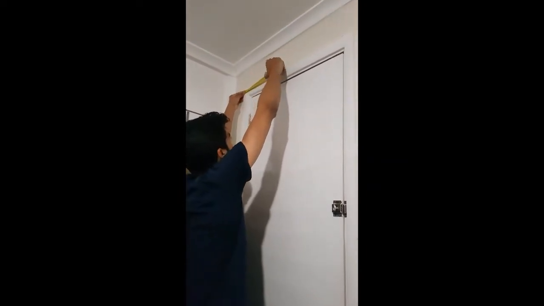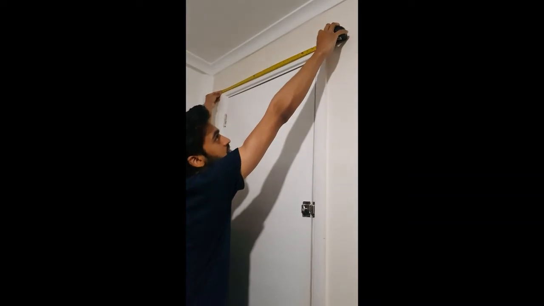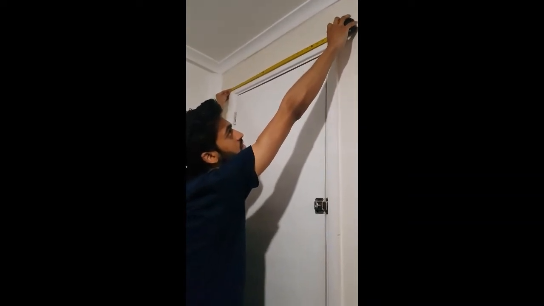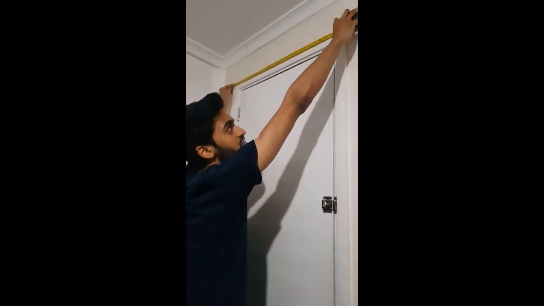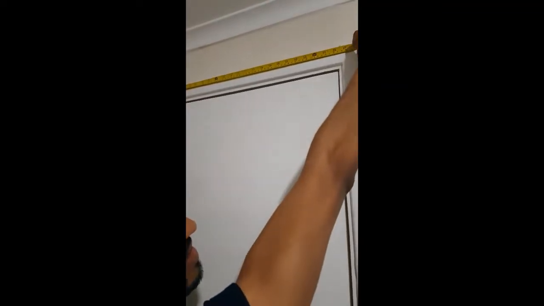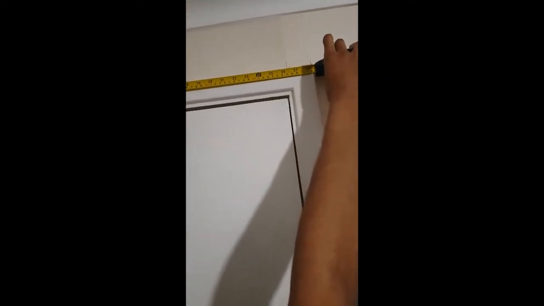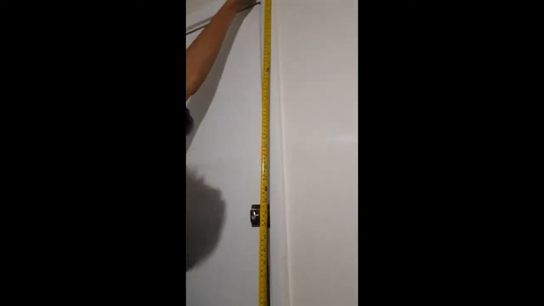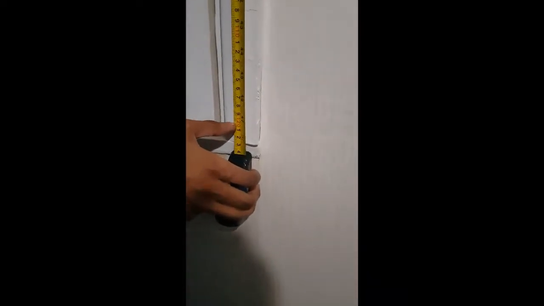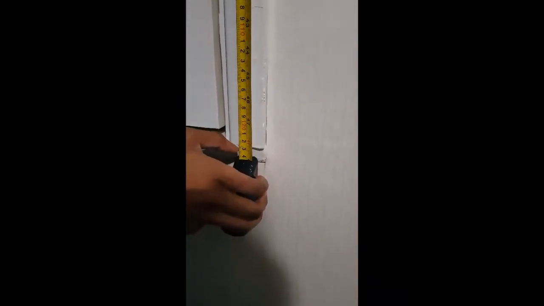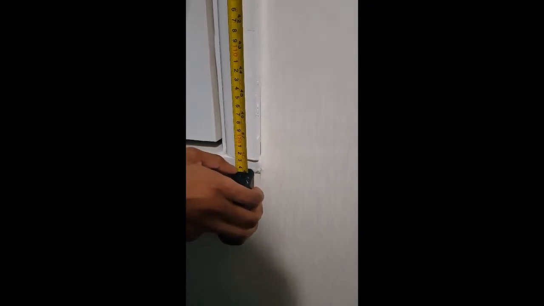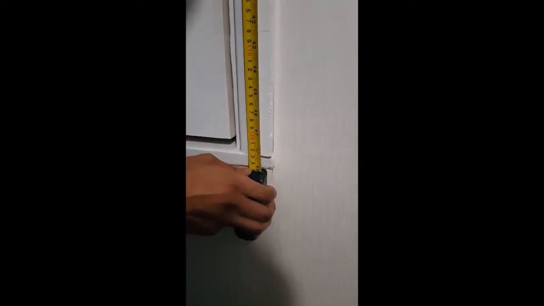Place this at the start, extend all the way across. That is about, come closer, show the recording. That's 70, 71, 72, 73 centimeters is the width. And then the length is 120 centimeters, 121, 122, 123, 124 centimeters, 125 centimeters.